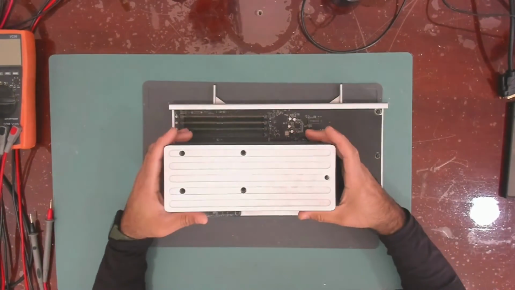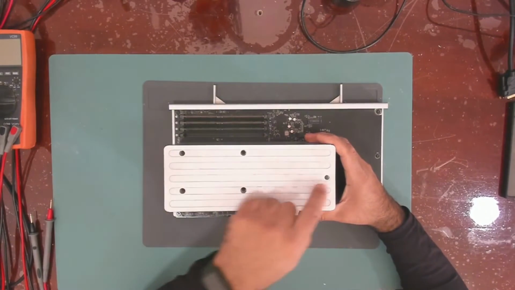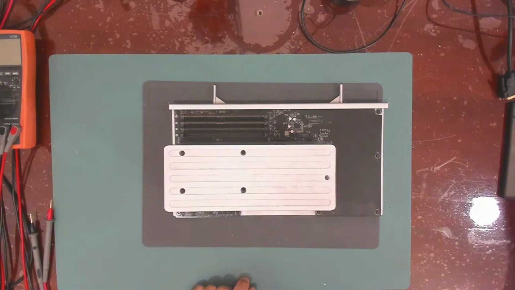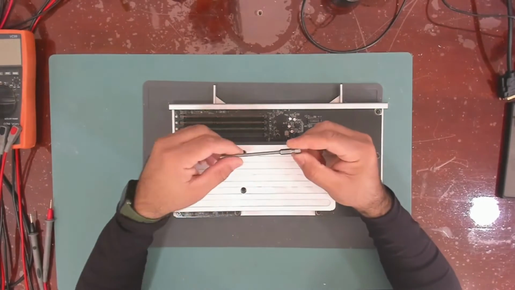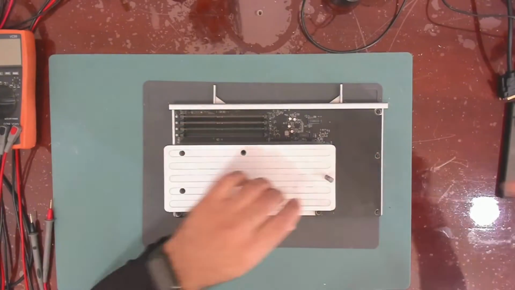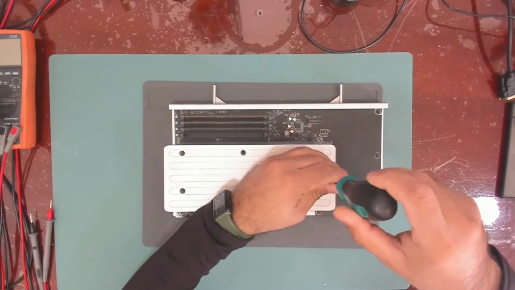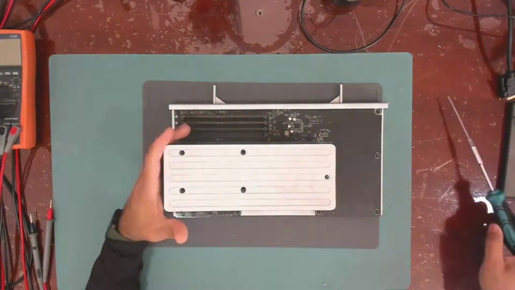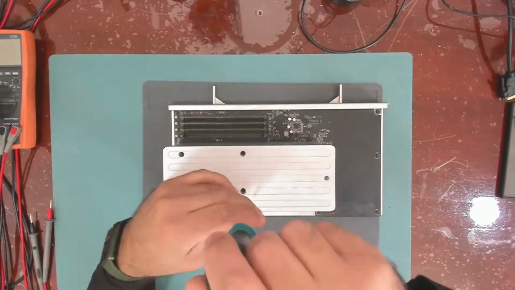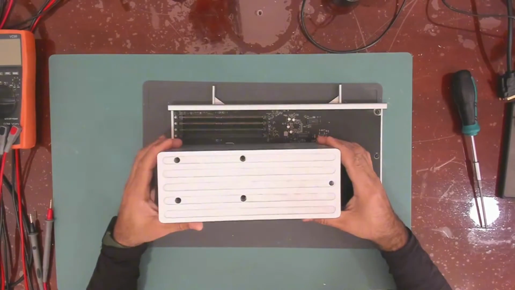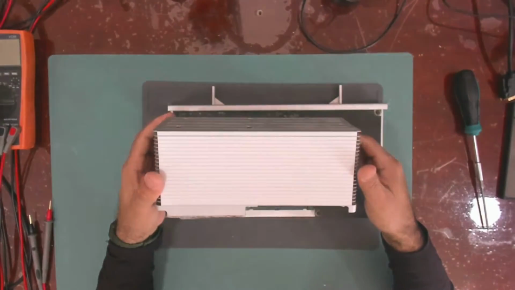To take this heatsink off, we need to undo 5 screws. They all are hex screws. I have one here right next to me. This one is a little bit short, I think. No, it is good. Okay, so the CPU heatsink is out.